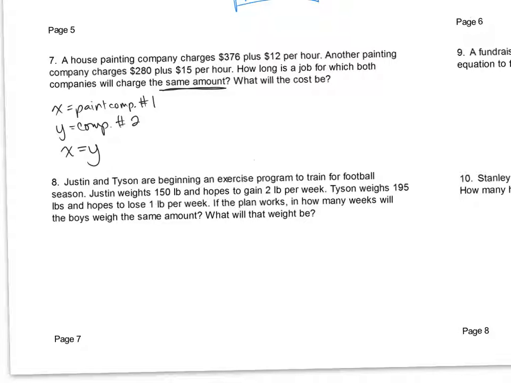So everything that has to do with the first company will be set equal to everything that has to do with the second company. And then we're talking about the number of hours. So we have 376 plus $12 per hour for the first company, and then we're going to set that equal to 280 for the second company plus $15 per hour for that company. Now once we solve for H, we'll find out how many hours it would be for them to have the exact same cost for the company.